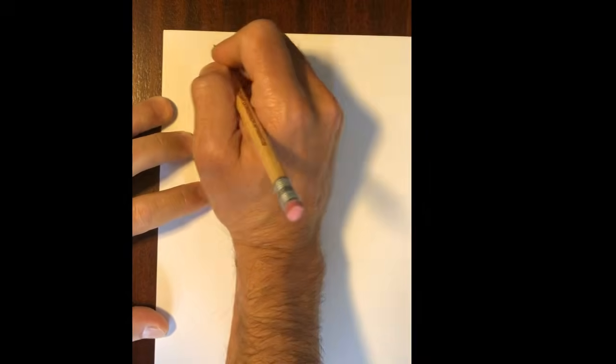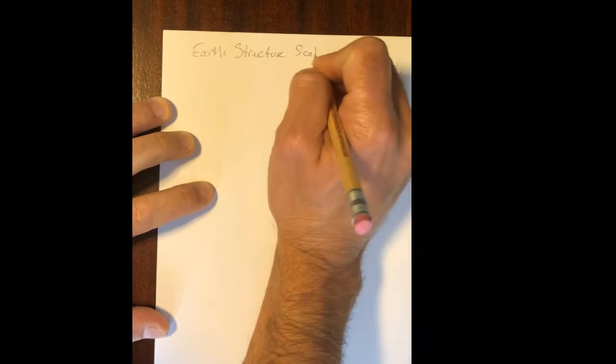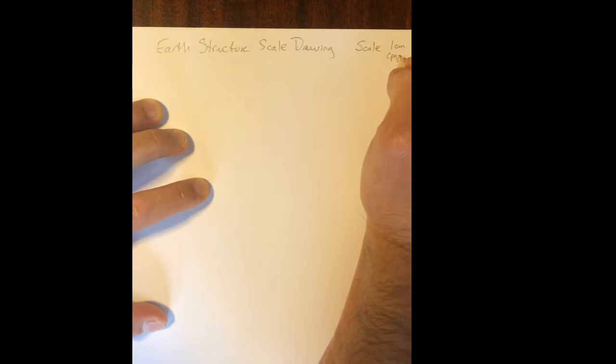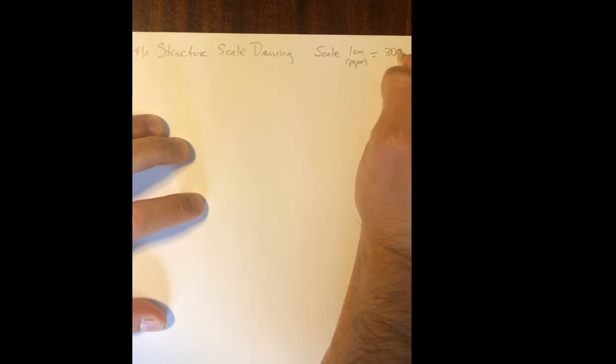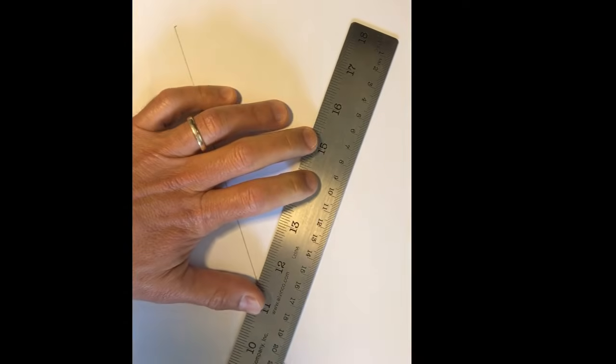So now I am ready to draw my scale drawing. I have all the data set up. I know that the total thickness of the Earth from the crust to the center is going to be 21.3 centimeters. So I'm going to make a series of lines that all converge at a point, and this will give me my sort of wedge shape that I'm looking for. And each of these lines will be 21.3 centimeters long.